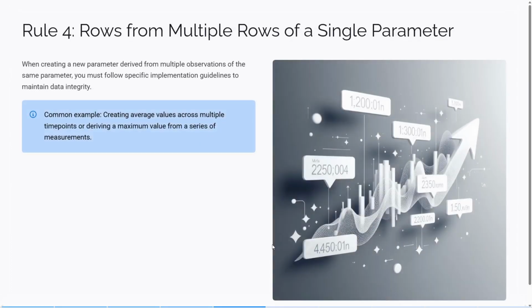Okay, so next, the fourth one is rule number 4, rows from multiple rows of a single parameter. When you're creating a new parameter derived from multiple observations of the same parameter, you must follow specific implementation guidelines to maintain data integrity. Common examples are creating average values across multiple time points or deriving a maximum value for a series of measurements. So here we'll be having multiple rows and you're creating one single parameter. The example will be the average values when you have multiple time points.